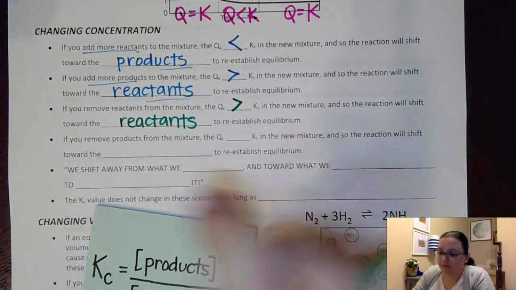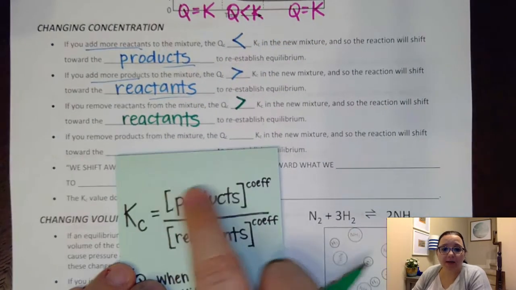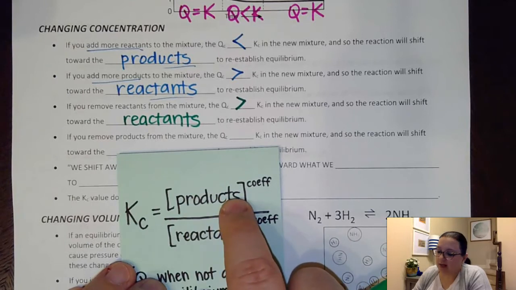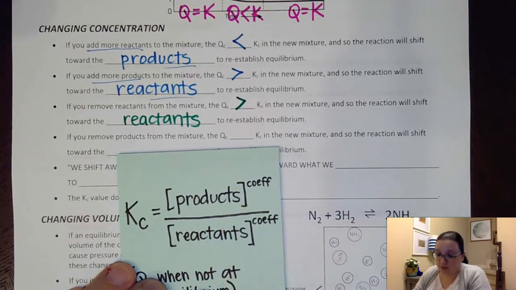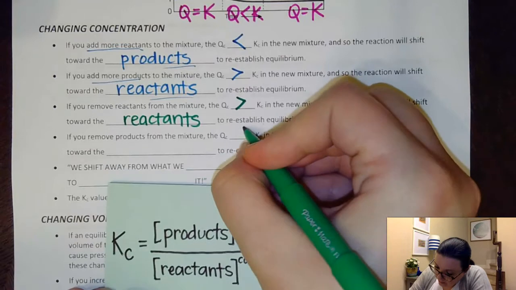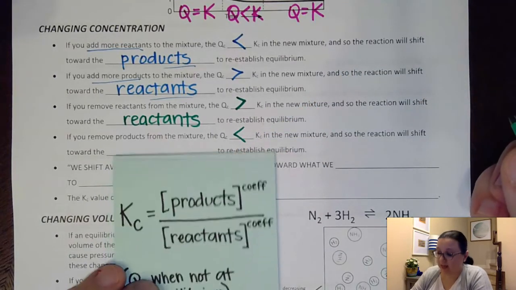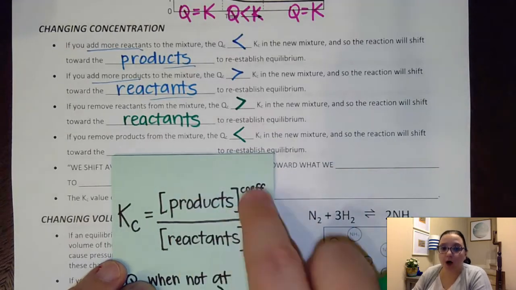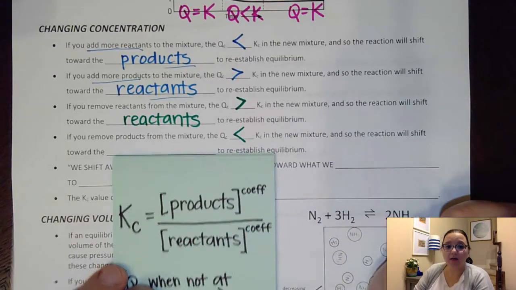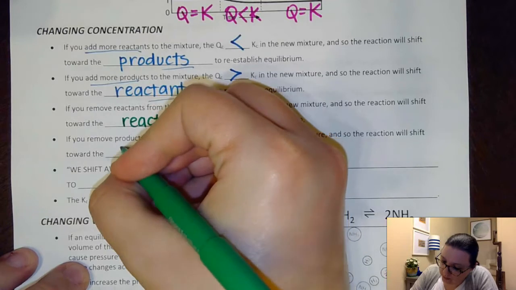Okay. If you remove products, if I make this numerator too small, that would mean that my Q value is too small in comparison to K. So to get Q back up to K, I would need to make the products go up and reactants go down, meaning I'm shifting toward the products.